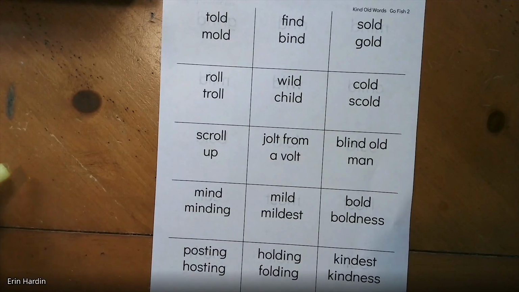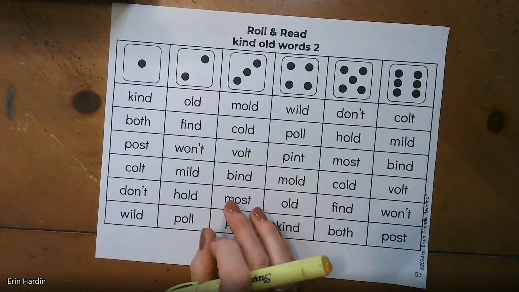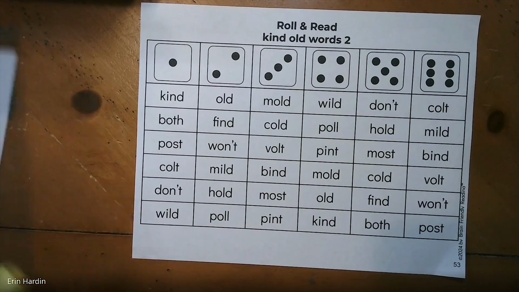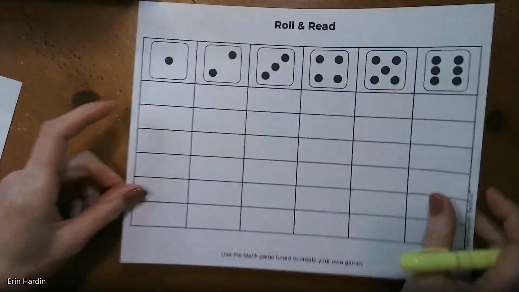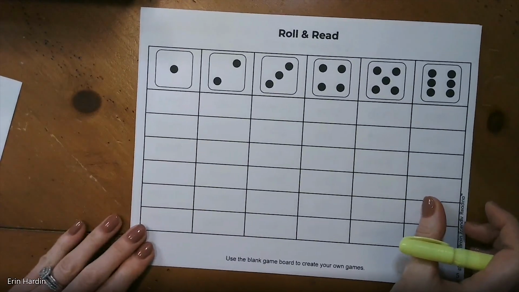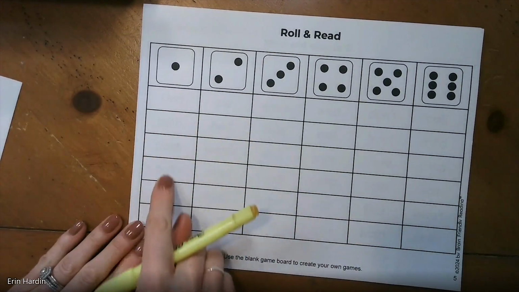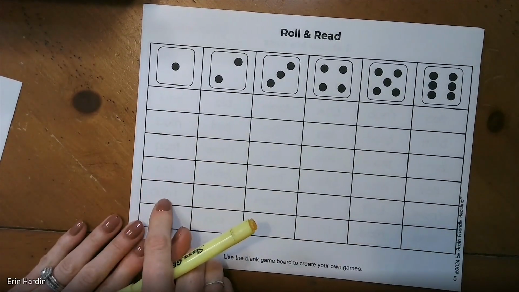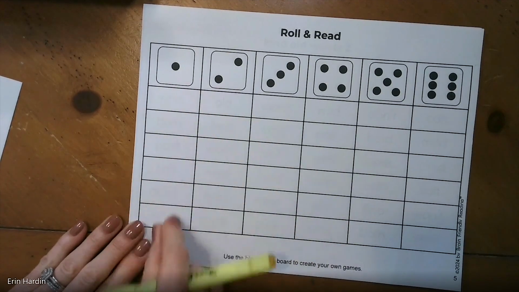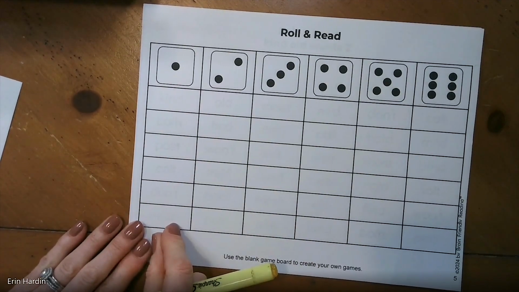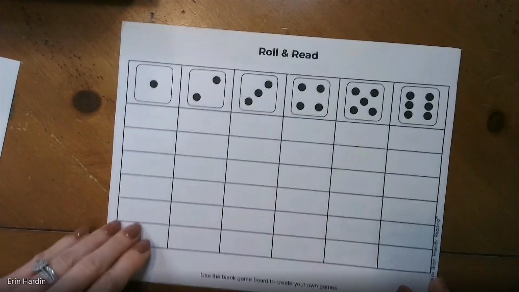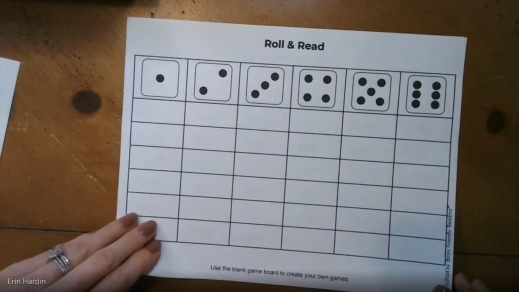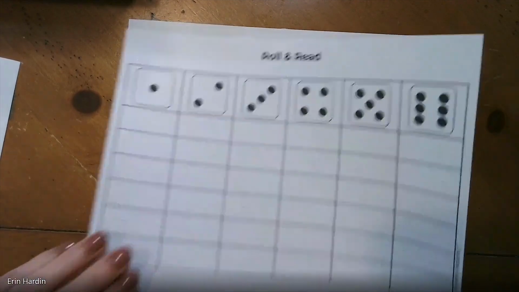So lesson page they could mark and read, game page they could mark and read. You could also do a roll and read. Roll and read has lots of words. If you wanted them grouped by word families, you could simply take a blank roll and read game page and handwrite the words in. And I've done that a lot when I want to see the same pattern in each row, which really helps with the pattern recognition. So you can do that when you're first teaching kind old words.